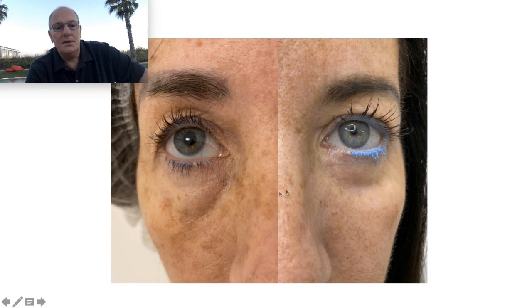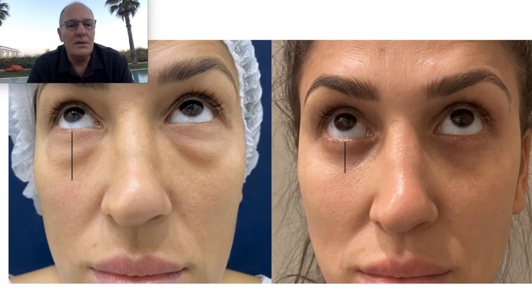Okay. Lack of volume. Personal technique. Young patients. It's very important for this young patient to not have a scar or a deformation of the lower eyelid. And with my technique, all this is possible.